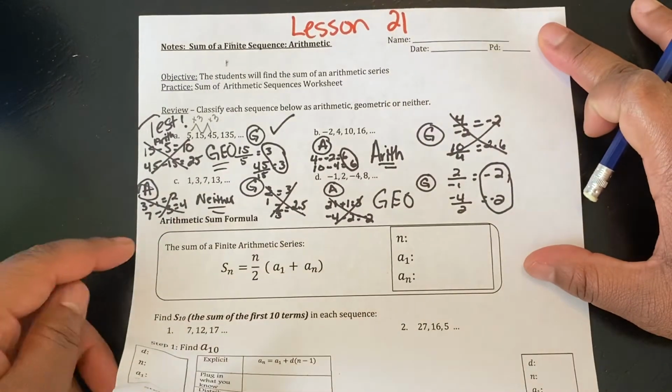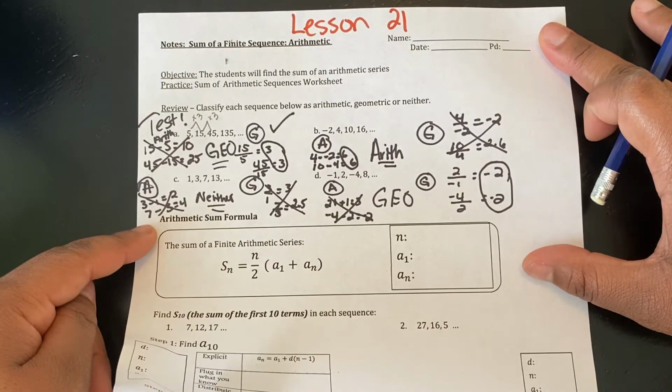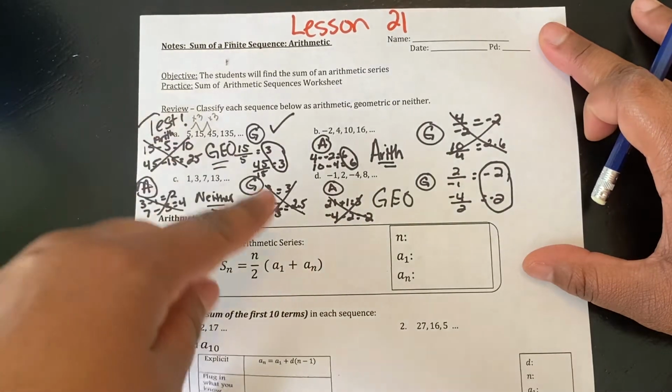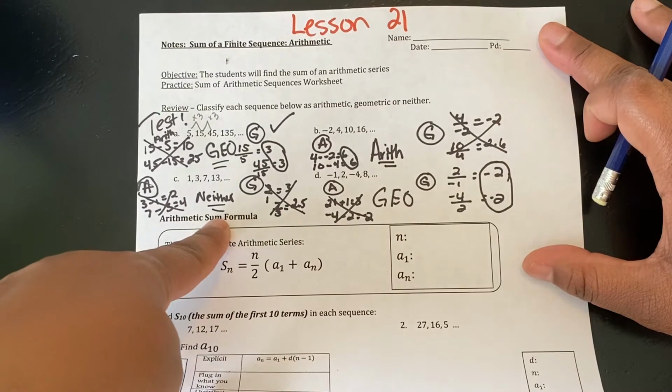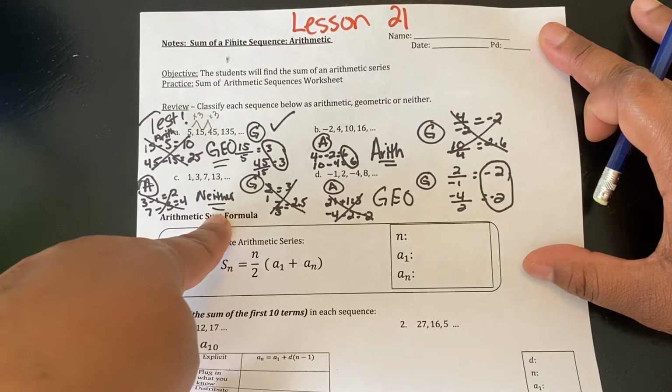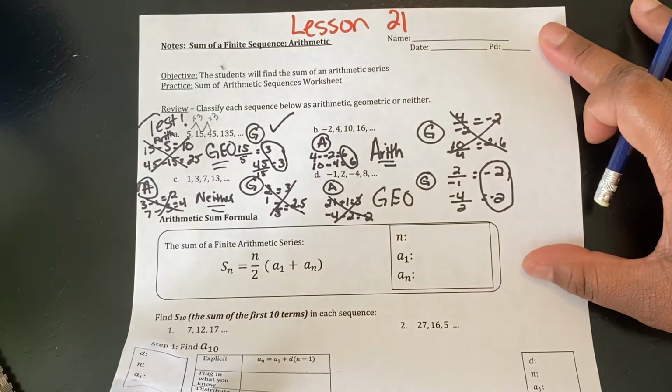Okay. I did my test for letter C, 1, 3, 7, and 13. I did arithmetic, and it was not arithmetic. I did geometric, and it also was not geometric, which means that it's neither. This sequence, 1, 3, 7, 13, is neither arithmetic nor geometric, based off of the test.